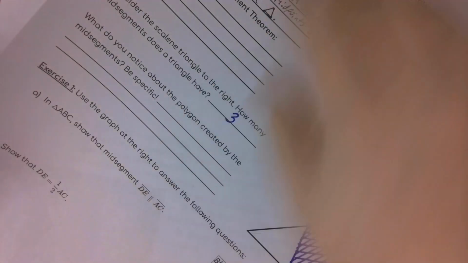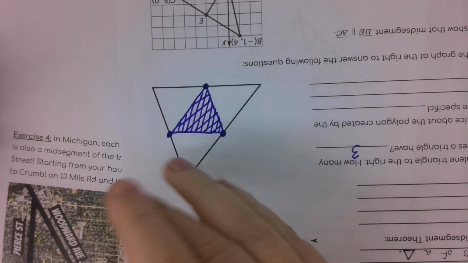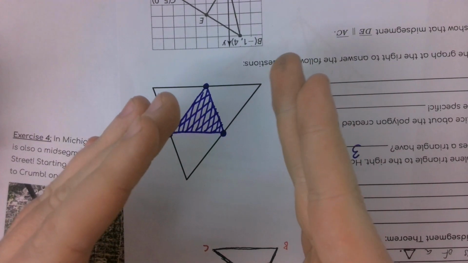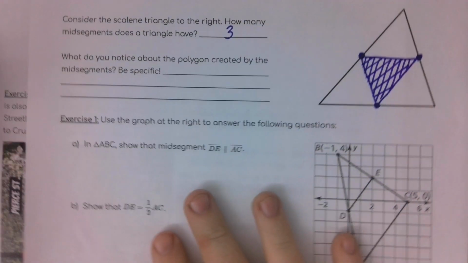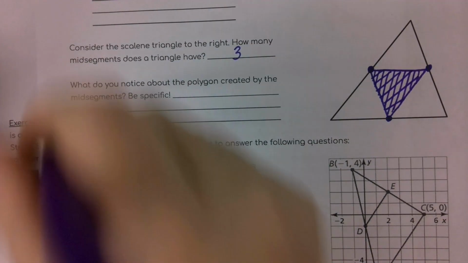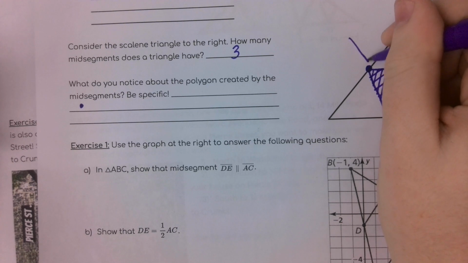It looks like somebody took a regular triangle and just pushed it over to the right a little bit. If I turn my paper upside down, this triangle here is also a scalene triangle pushed a little bit to the right-hand side. In fact, something that's interesting is the midsegment triangle, which is the name of this.